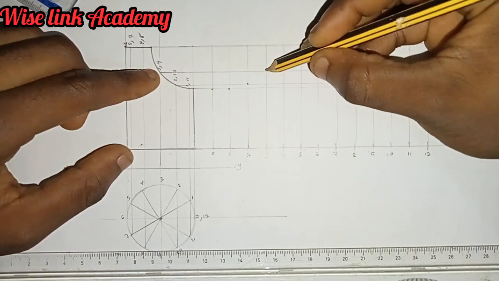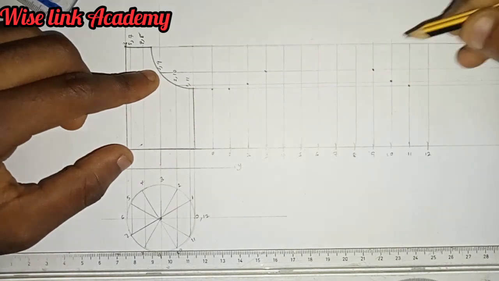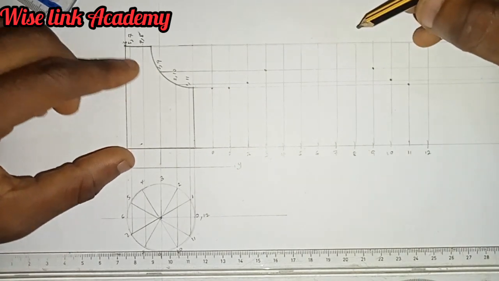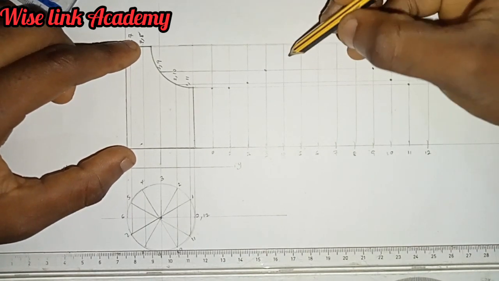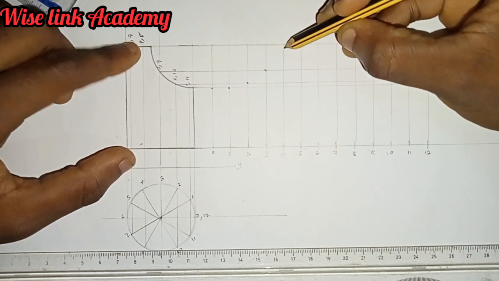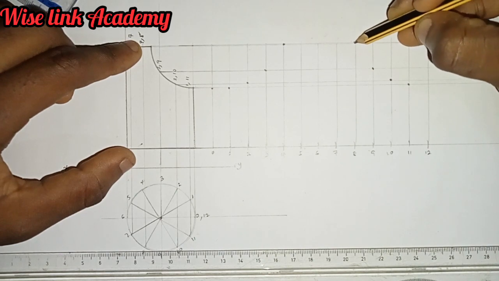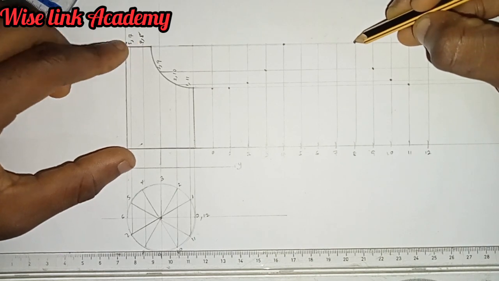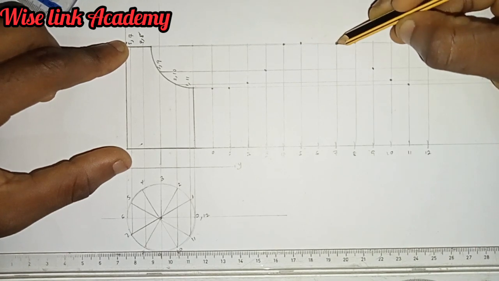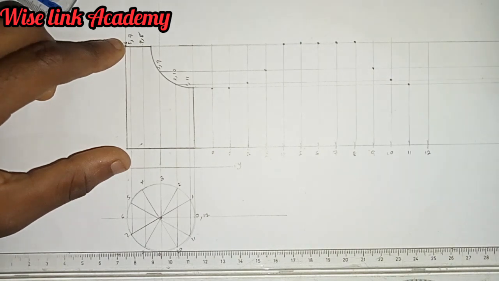Next one is 3 and 9. Point 3 is falling here, and point 9 is falling up here. As you can see. So proceeding, I've done that. The next one is 4 and 8. It moved to 4. Point 4 is here. You can see 4 under 4. Point 4 and point 8, isn't it? The next one is 5 and 7. This is our 5, and this is our 7. And lastly 6, and this is my 6.